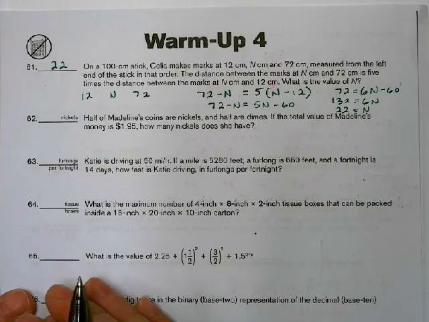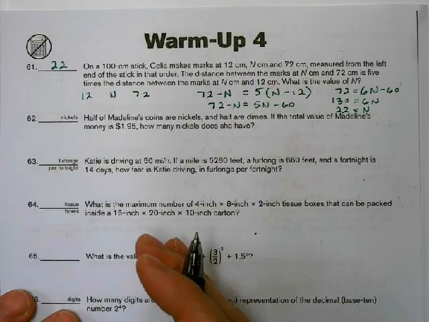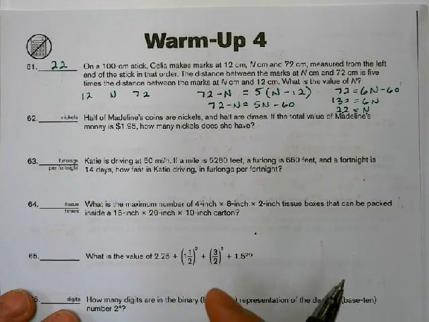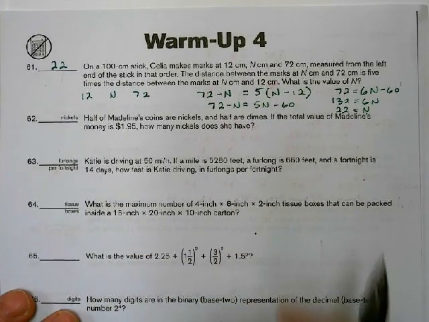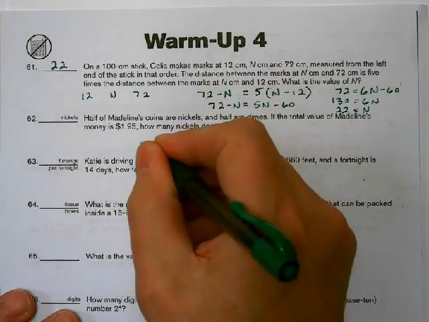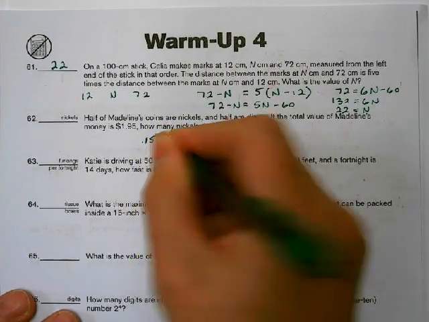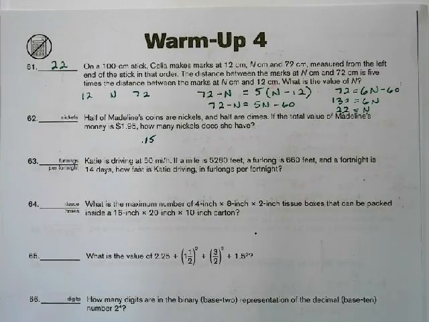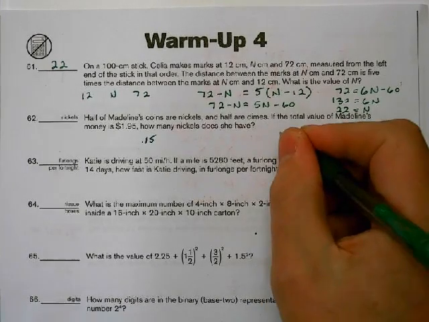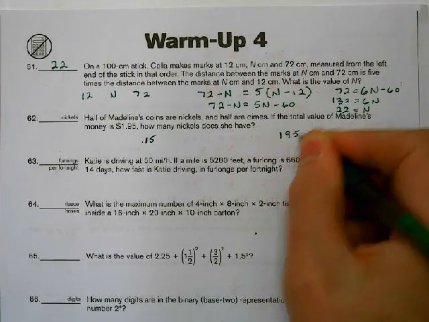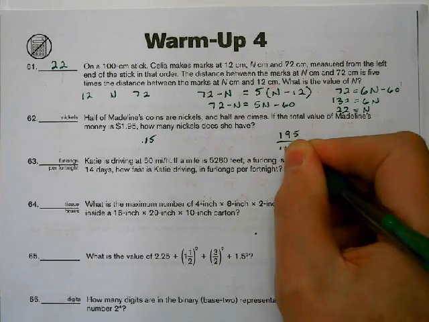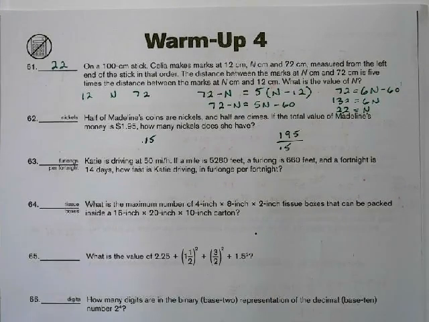Probably the easiest way is to realize for every dime, she has to have a nickel. So they're always matching up. And so a dime and nickel combination is worth 15 cents. She's always going to have things in groups of 15 because she has one dime for every nickel. So all I have to do on this one is see how many times 15 goes into 195.